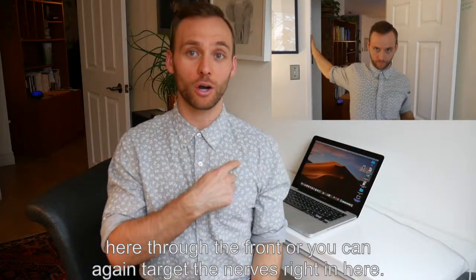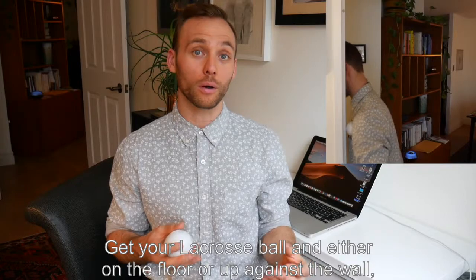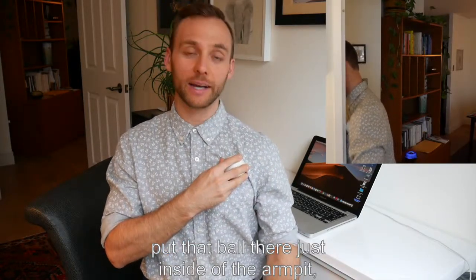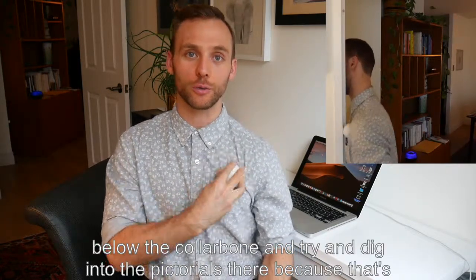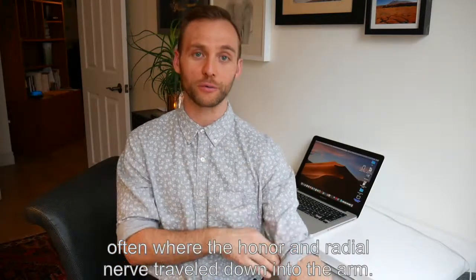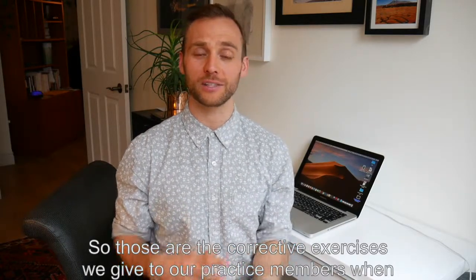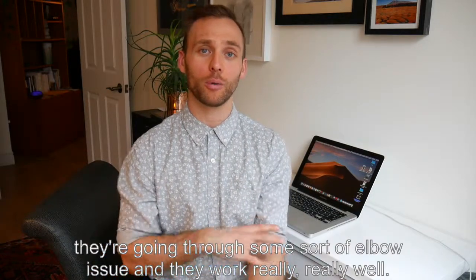Or you can again target the nerves right in here. Get your lacrosse ball, and either on the floor or up against the wall, put that ball just inside of the armpit, below the collarbone, and try and dig into the pectorals there, because that's often where the ulnar and radial nerve travel down into the arm. So those are the corrective exercises we give to our practice members when they're going through some sort of elbow issue, and they work really, really well.